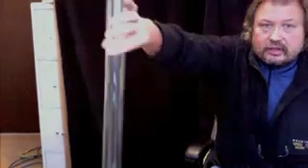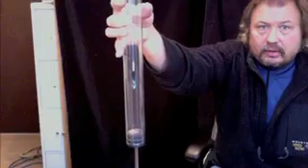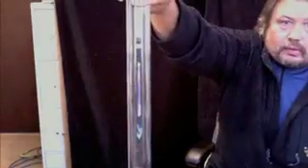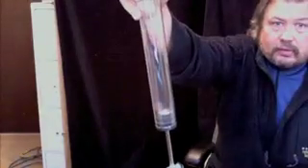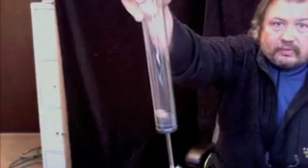You see they hit just about at the same time. Feather and the penny, you pull out most of the air, and they fall at the same rate. Galileo was right.